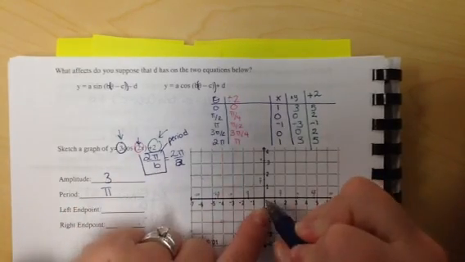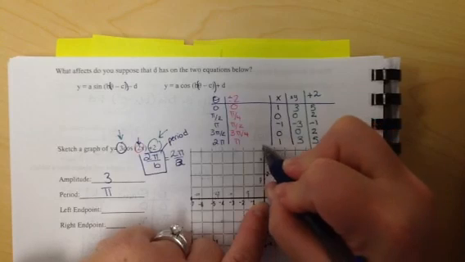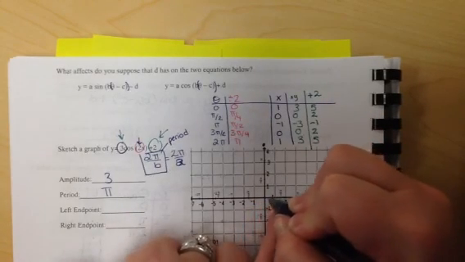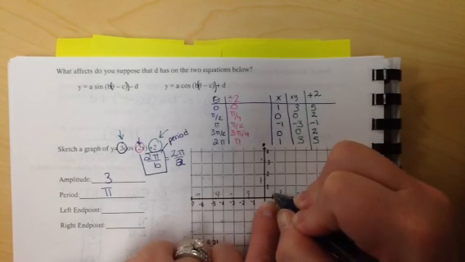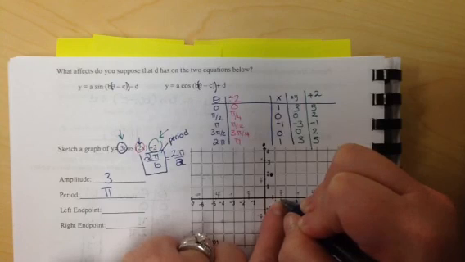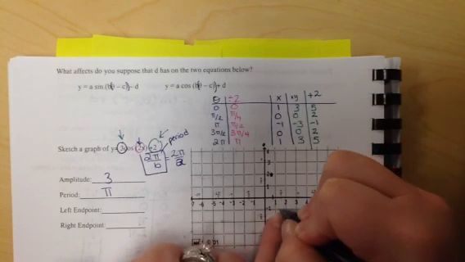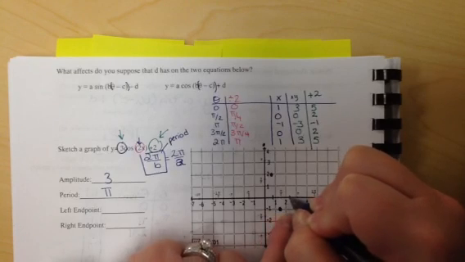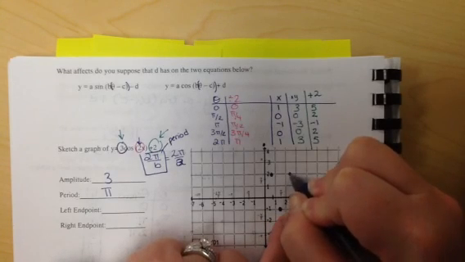So at 0, I'm all the way up here at 5. And at pi over 4, which is halfway in between 0 and pi over 2, I'm at 2. And at pi over 2, I'm at negative 1. And at 3 pi over 4, I'm back up at 2.